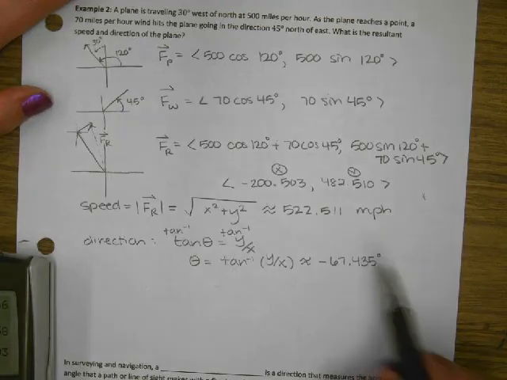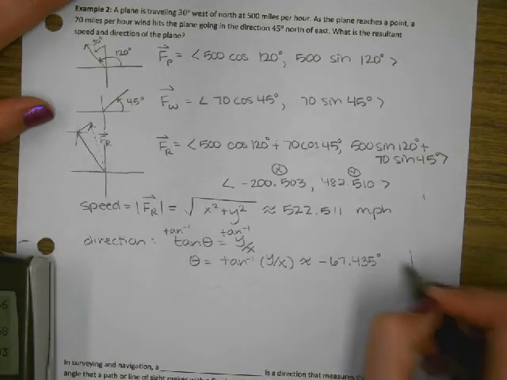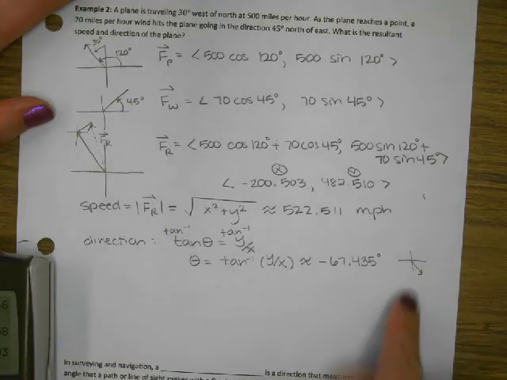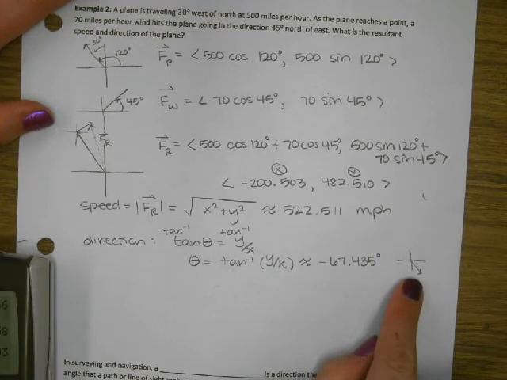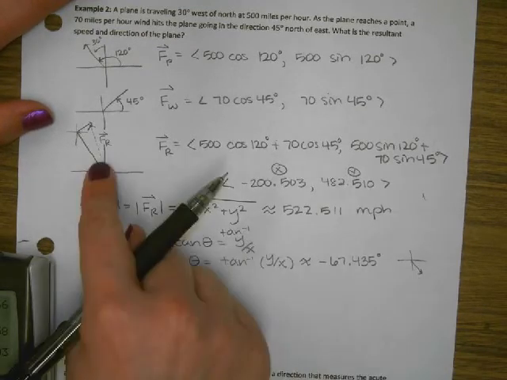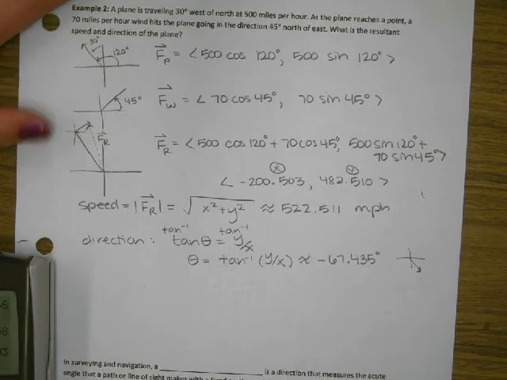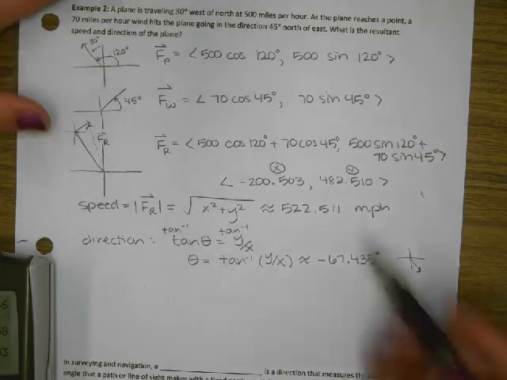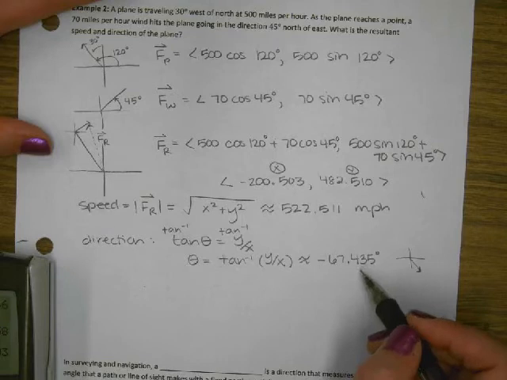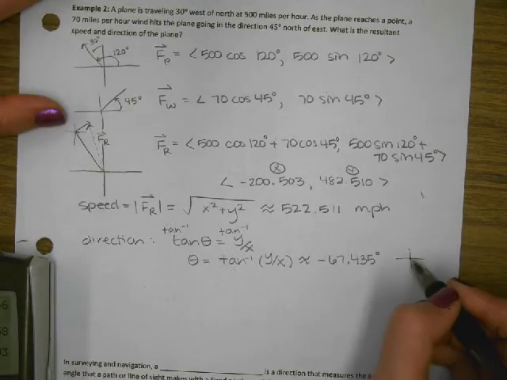And so if we look here, negative 67 is actually in quadrant 4. Clearly that's the wrong side because our answer should be in quadrant 2. So if you guys remember, tangent answers repeat themselves on the unit circle every 180 degrees. So tangent of negative 67.435 is actually the same as if I added 180 degrees and put it over here.